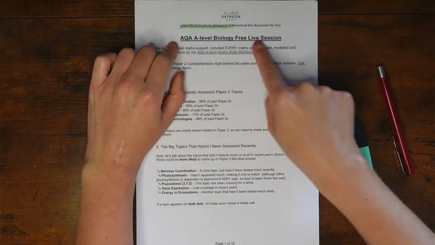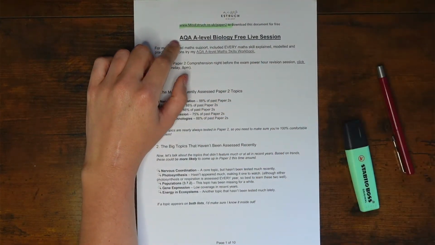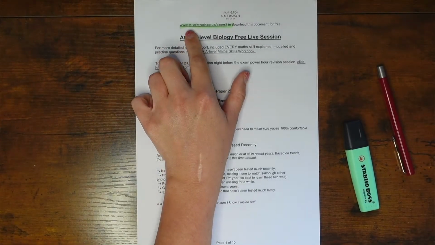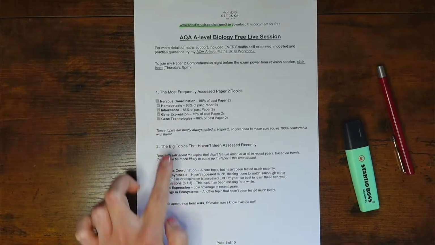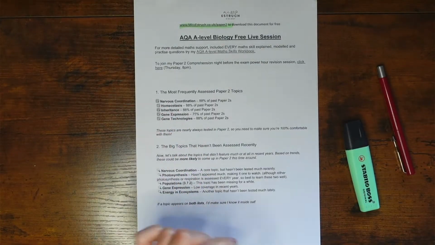So it is going to be all about paper 2 today. We're looking at some of the math skills and some of the questions that are frequently assessed as well.